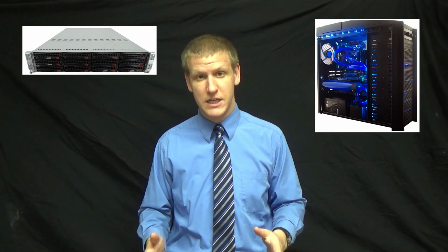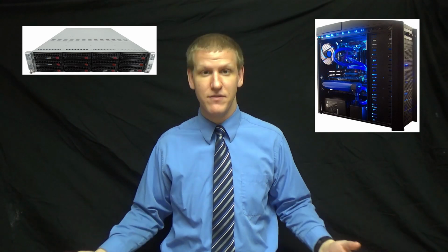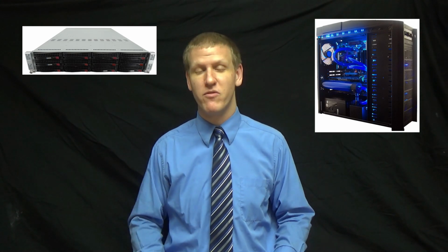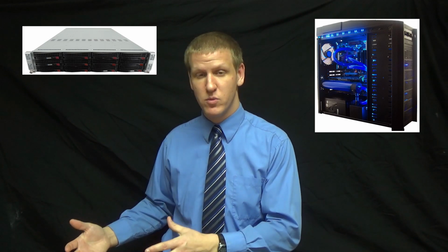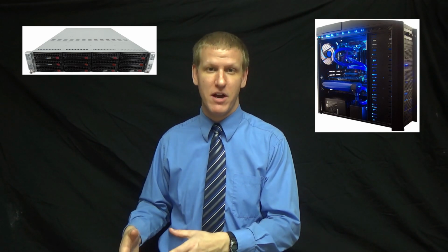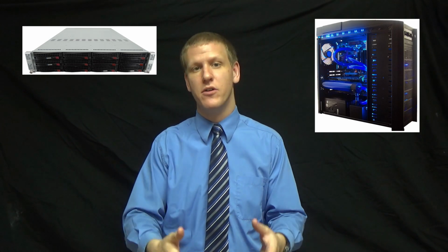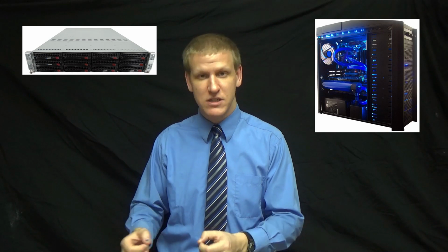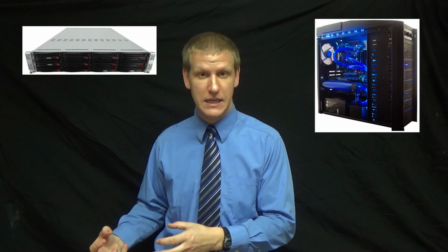When it comes to security, both desktops and servers are going to be significantly hardened to protect them from the variety of threats that are out there today. However, with servers, we have a much more complicated environment because there are services that we want to offer out to other devices. And every single one of those services brings with it its own new set of vulnerabilities.